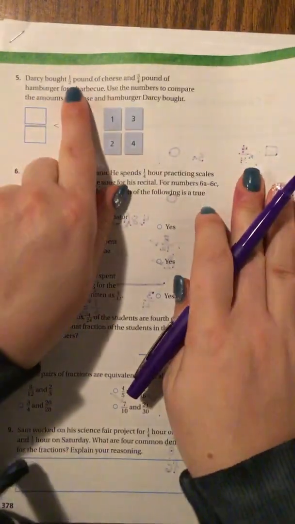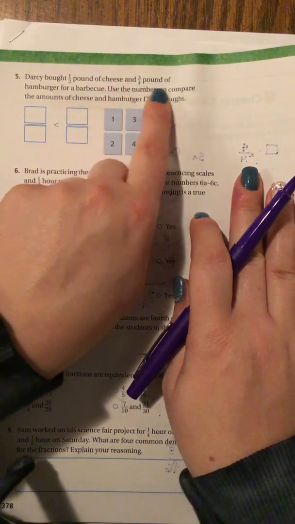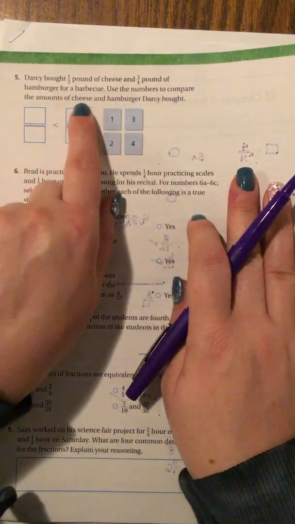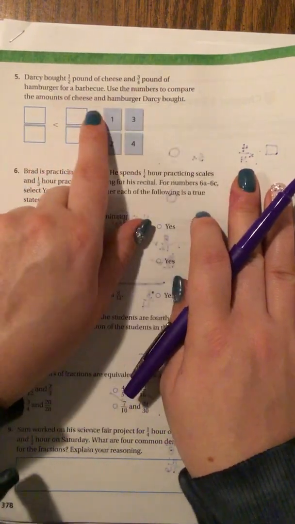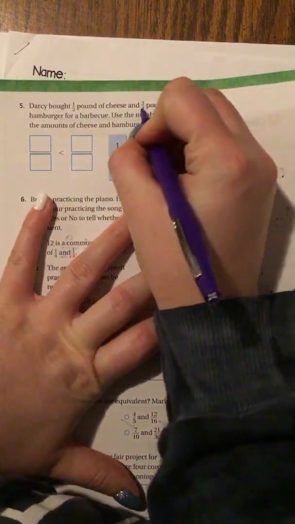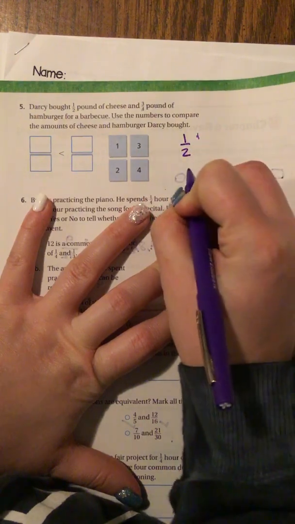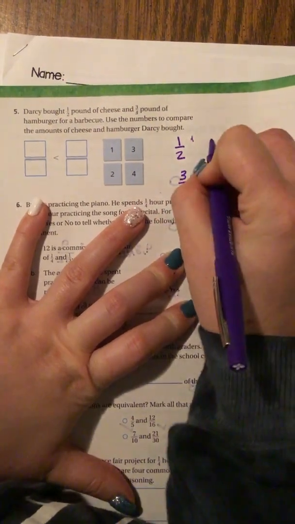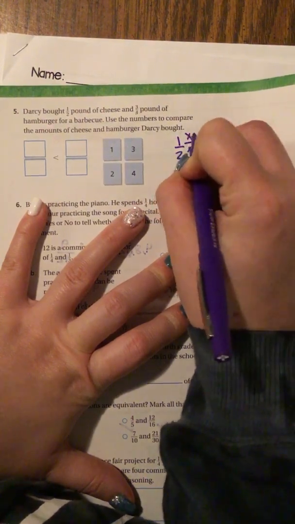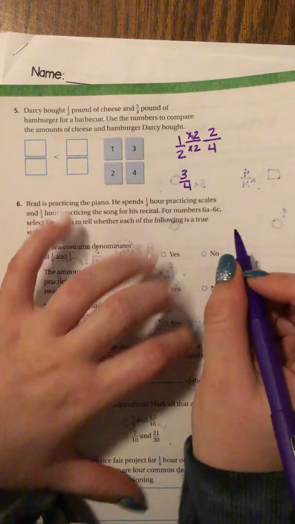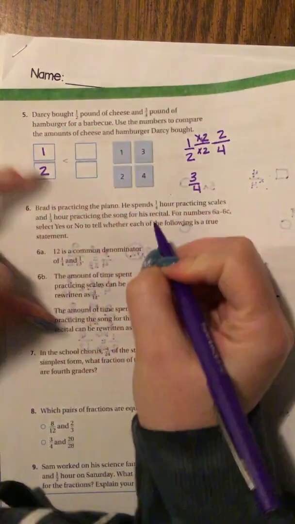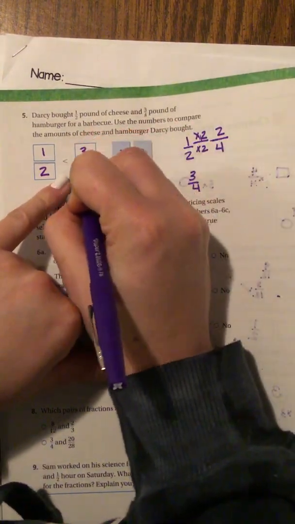Number 5, Darcy bought half a pound of cheese and 3/4 of a pound of hamburger for a barbecue. Use the numbers to compare the amounts of cheese and hamburger Darcy bought. So again, when we're comparing, we want to make common denominators. So in 1/2 and 3/4, I know my common denominator is going to be 4. So I have to multiply by 2 here and by 2 here. 1 times 2 is 2. So that means that 1/2 is less than 3/4.